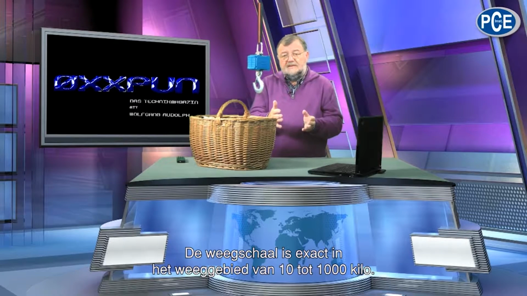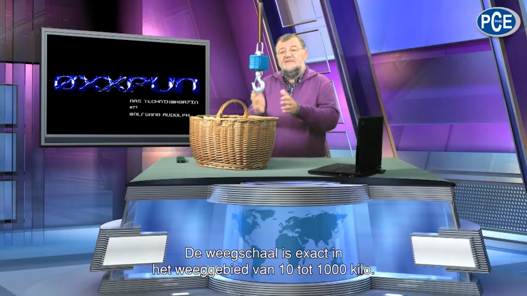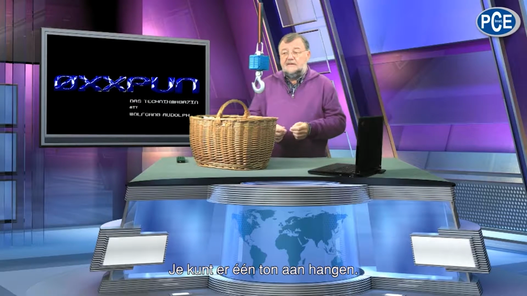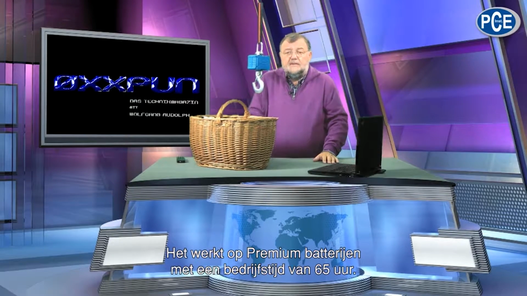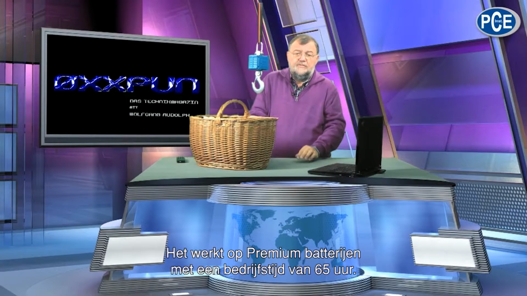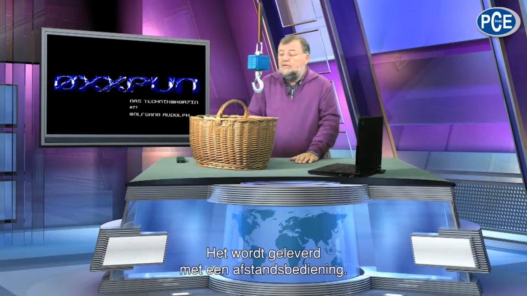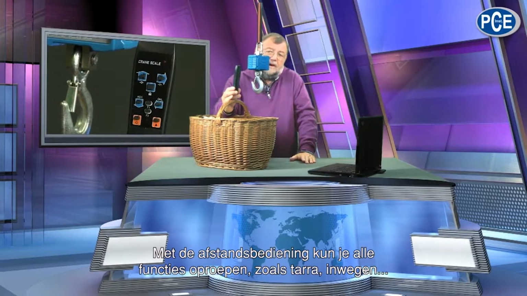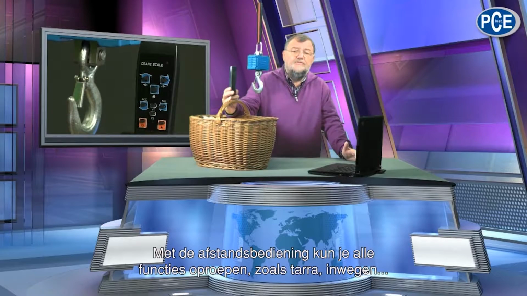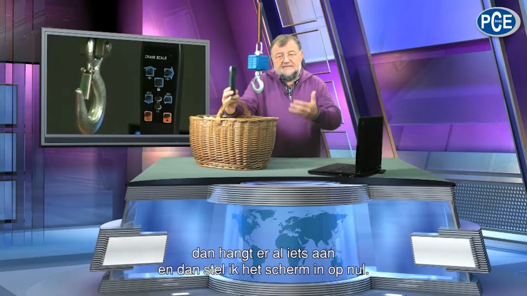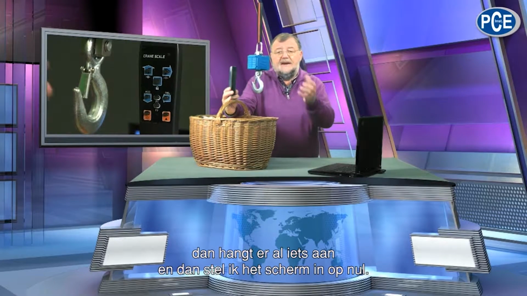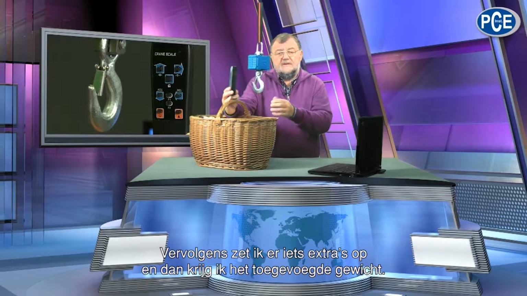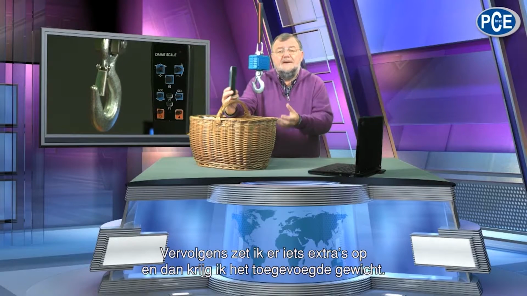But exact is the scale first in its defined weighing area from 10 kilos to 1000 kilos. Here you can hang 1 ton onto it. It is operated with premium batteries, which last up to 65 hours, and it is delivered with a remote control. With the remote control you can call up all functions like Tara, weighing in, that means we have something on it. With the weight I set the display to 0, put something extra onto it, and then get the additional weight.